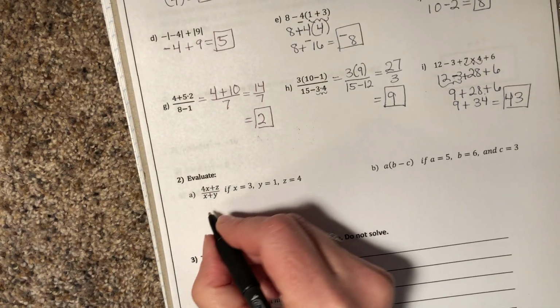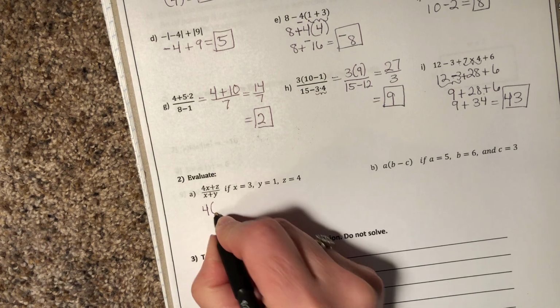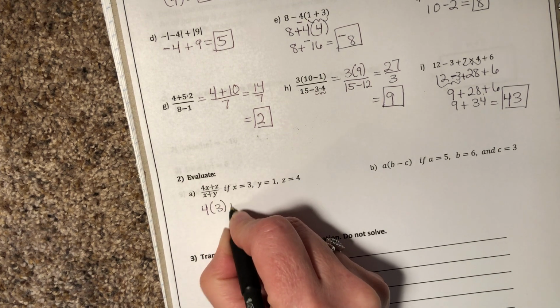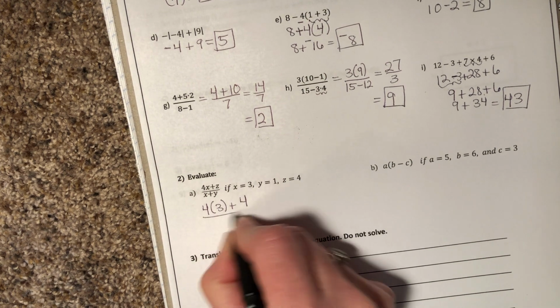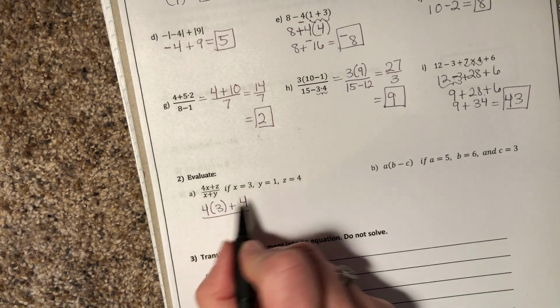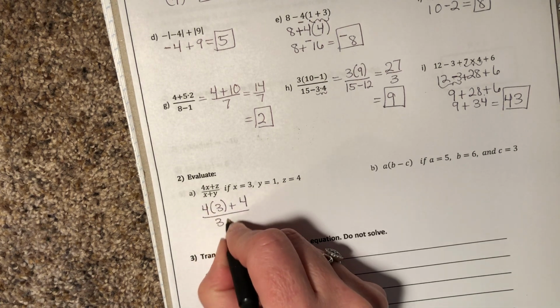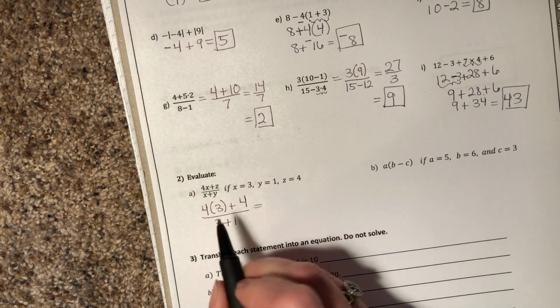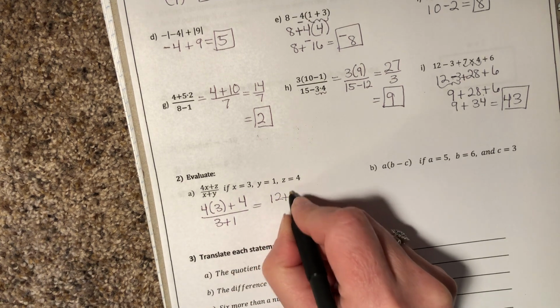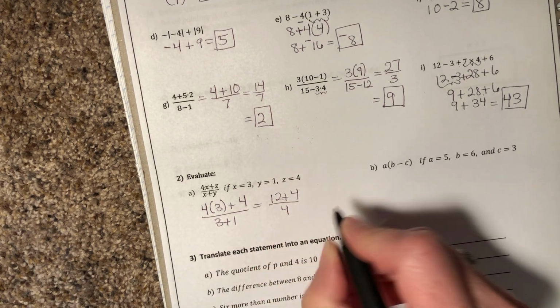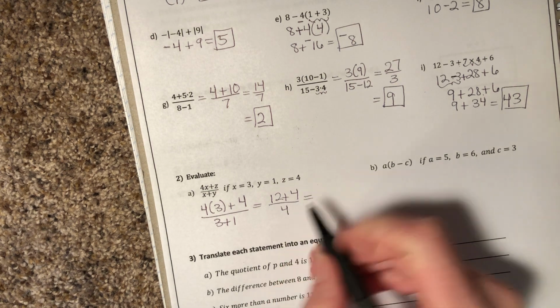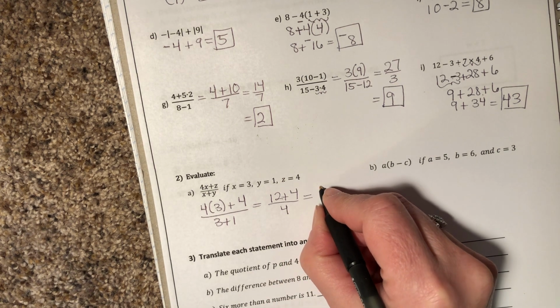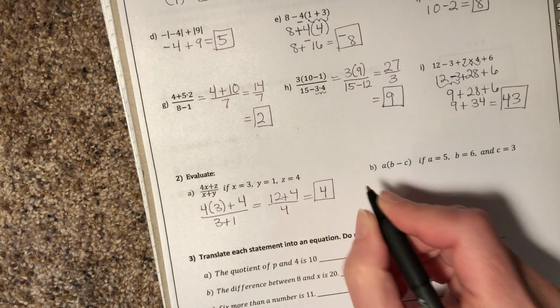So 2, you got to plug in. X is 3, Z is 4, and then it's 3 plus 1 on the bottom. So I get 12 plus 4 over 4, which is going to be 16/4, which is 4. 16 divided by 4.